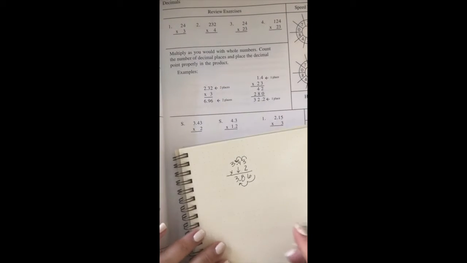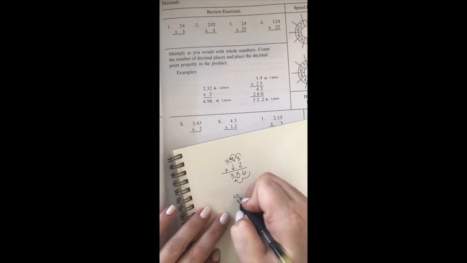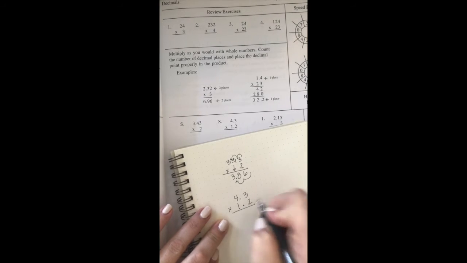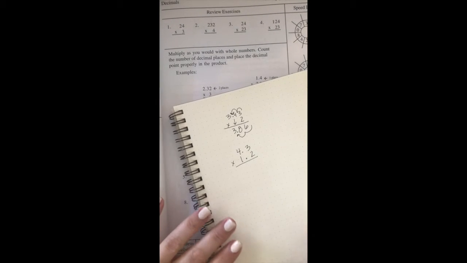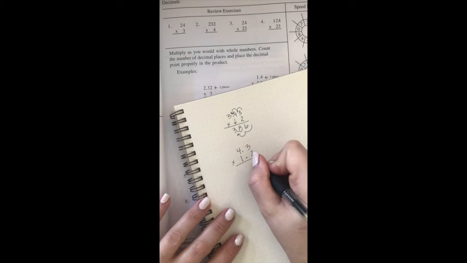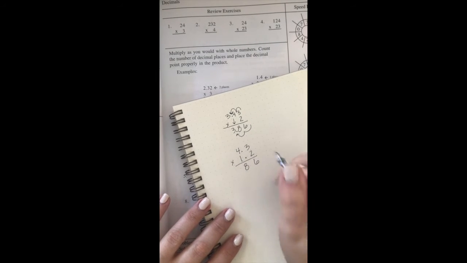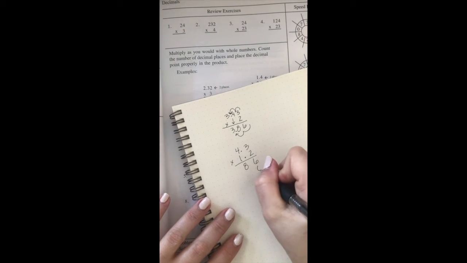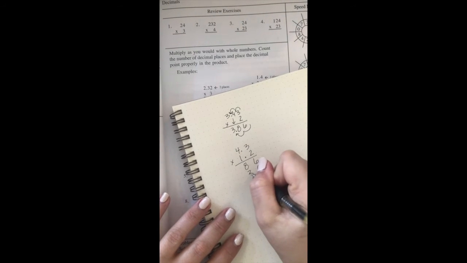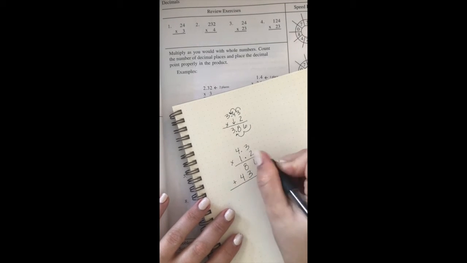So here we have one that is a little bit more challenging, and I'm going to help you through it. So we have 4.3 times 1.2. So what I'm going to do is pretend those decimals are invisible. 2 times 3 is 6. 2 times 4 is 8. We have to multiply our second digit here, so I'm going to put a 0 here, just like as if there's no decimal. 1 times 3 is 3. 1 times 4 is 4. We have to add because we had a double digit.